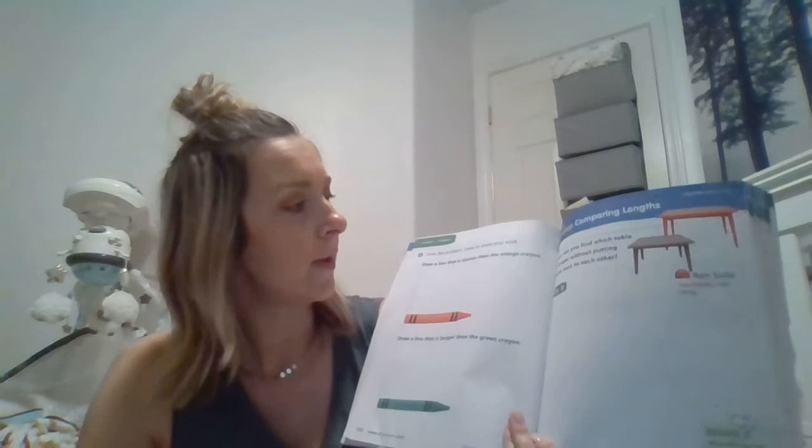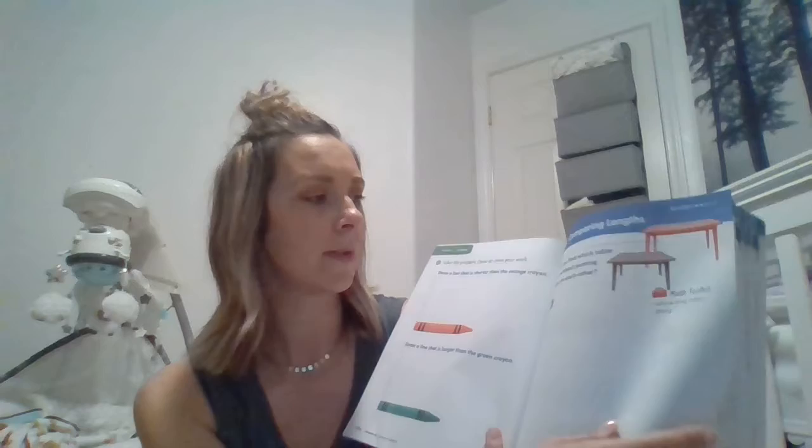For day 2, it says, how can you find which table is longer without putting them next to each other? So these tables aren't next to each other. They're not side by side. So how can you figure that out? So on this part, they just can write, or they can just tell you how they would figure that out.